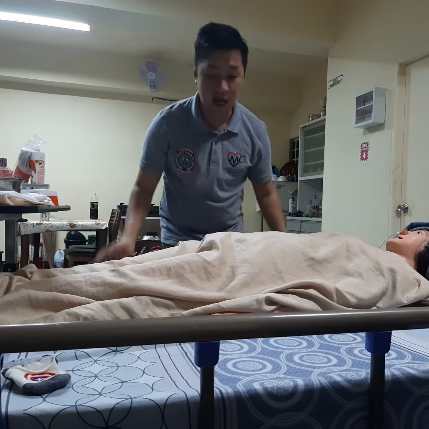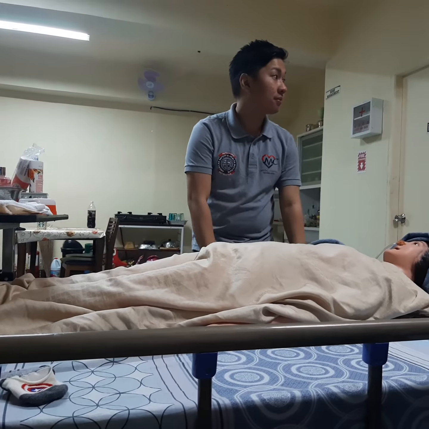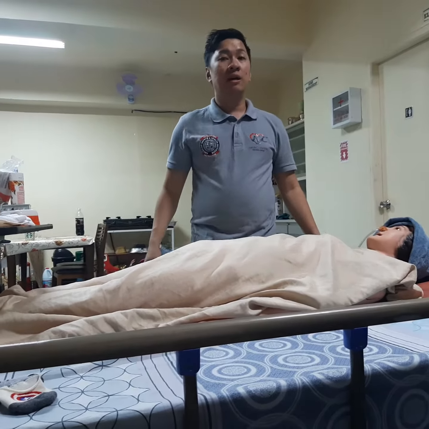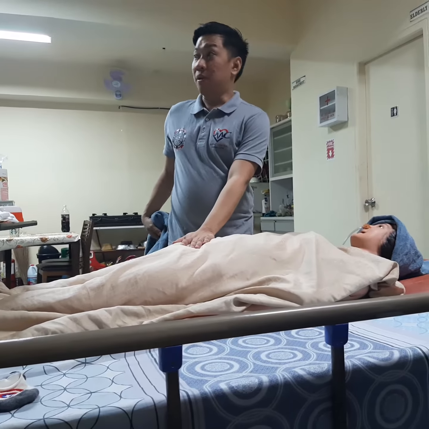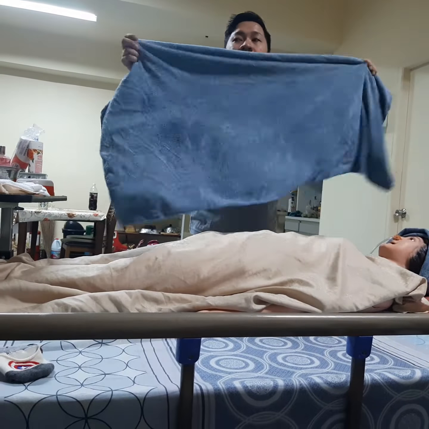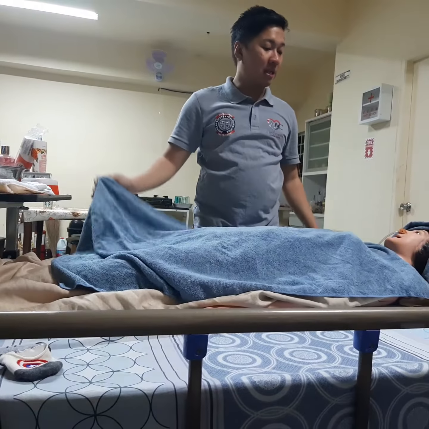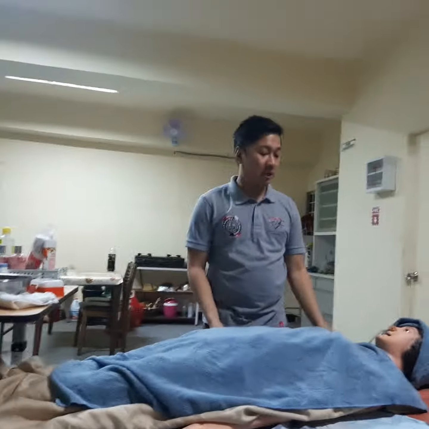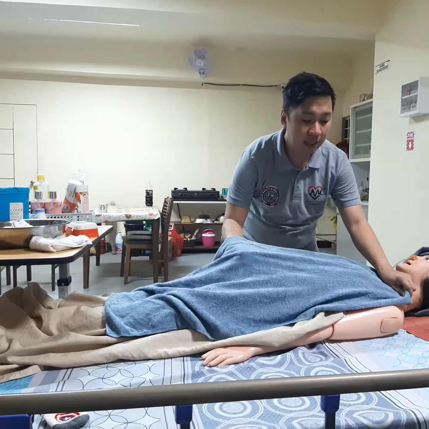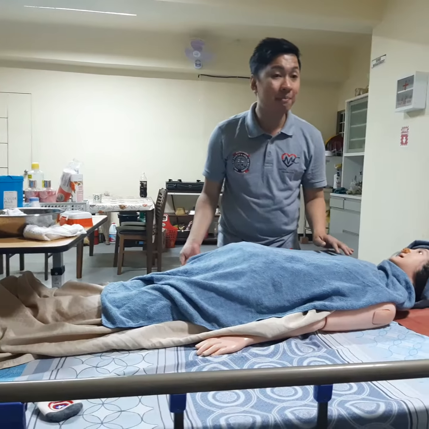So, tapos na ako sa hands. You understand? So, after the hands, saan na ako? Nasa body na tayo. Okay? So, after ng hands, body na tayo. So, you're going to place a towel sa taas ng, sa chest ng pasyente mo, and then you're going to lower down the bath blanket.